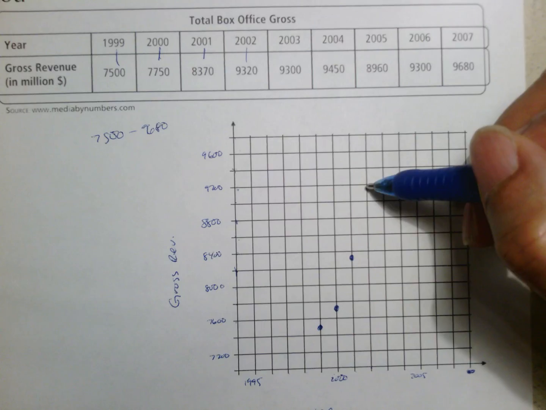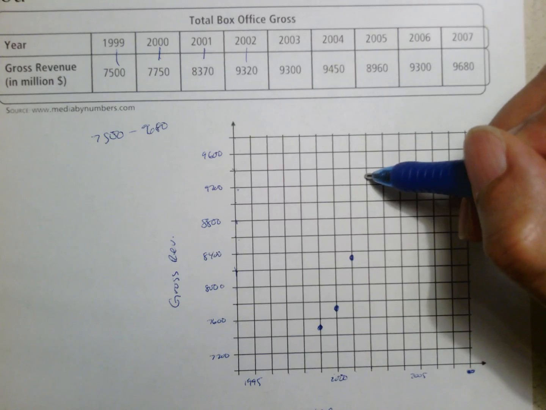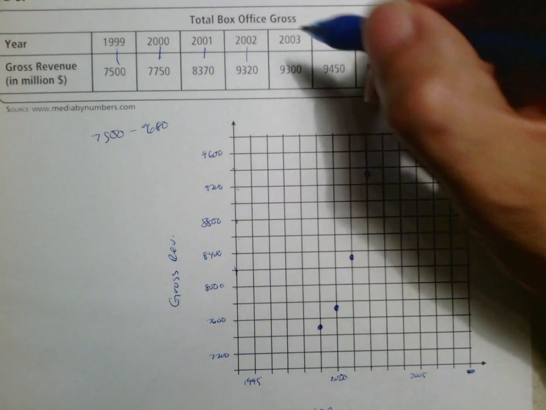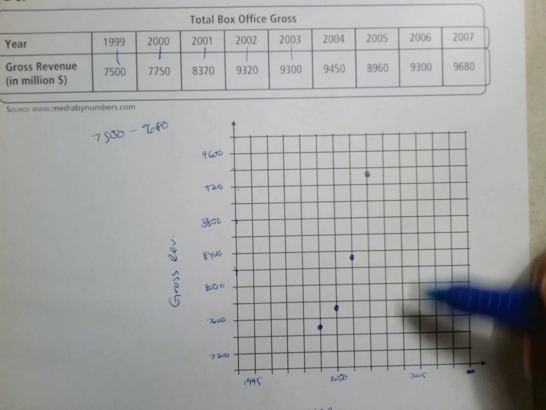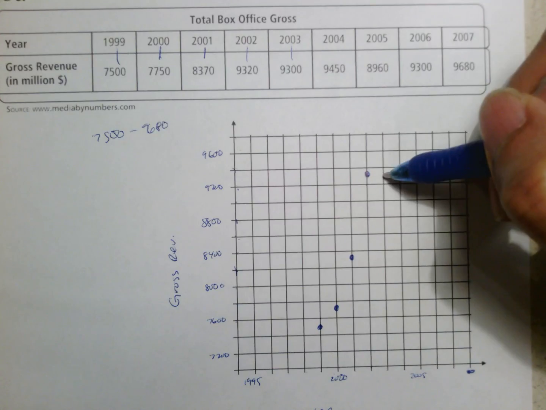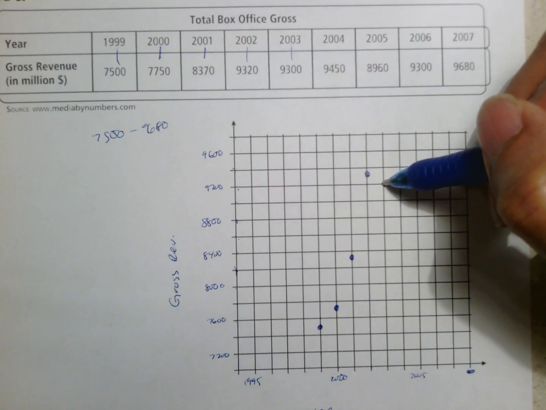Here's your 9,200, 9,300. 9,320 would be slightly higher than that, so we'll just put it around there. 2003 goes to 9,300. 2001, 2, 3 goes to 9,300, which again is about, that's 92 and 94, so it's somewhere around there.